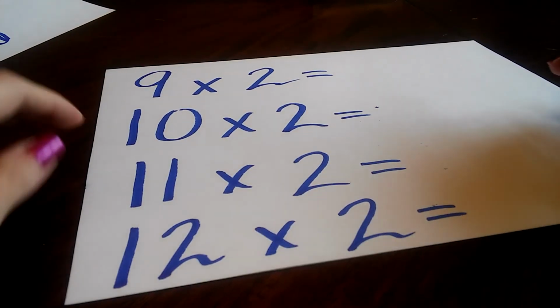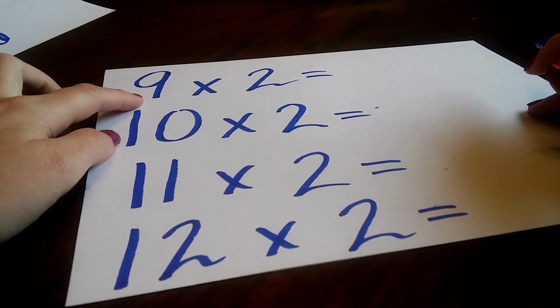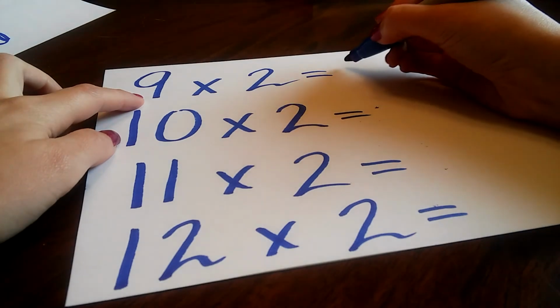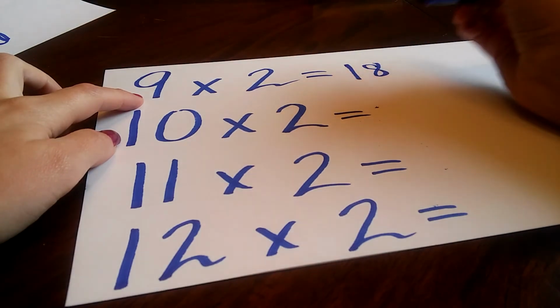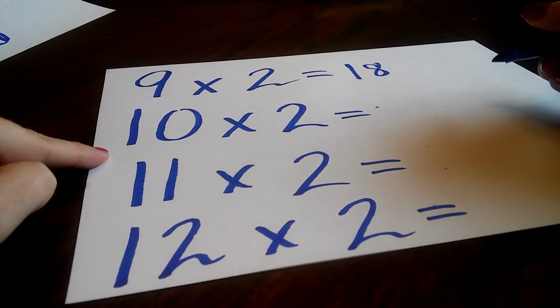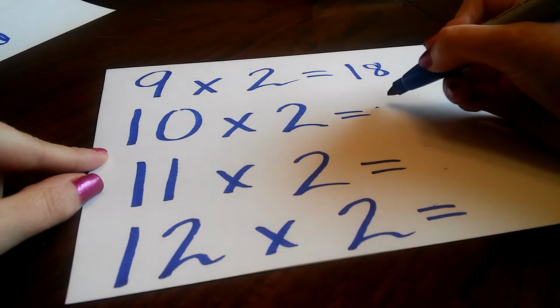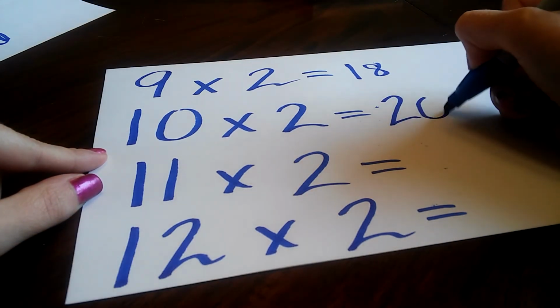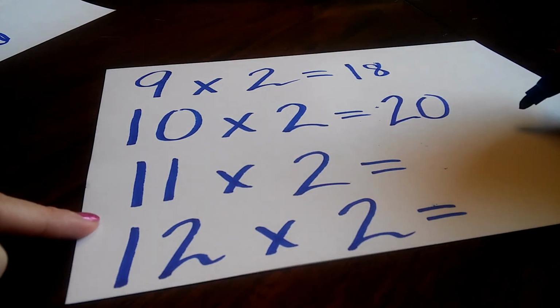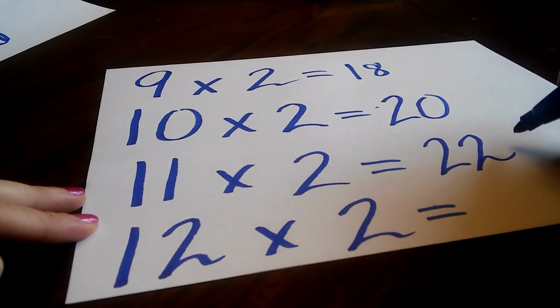9 times 2, you're going to look at the 9. 9 plus 9 is 18. So 9 times 2 is also 18. 10 times 2, you're going to look at the 10. 10 plus 10 is 20. So 10 times 2 is 20. 11 times 2. 11 plus 11 is 22. So 11 times 2 is also 22.